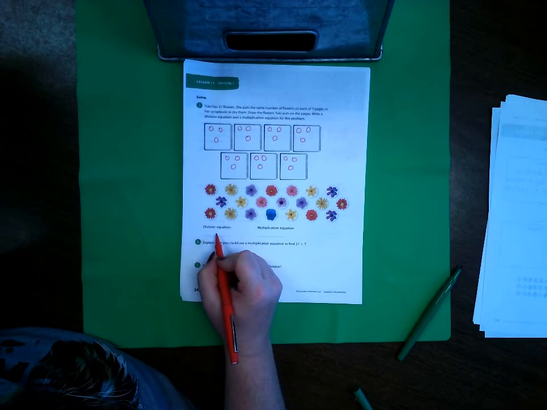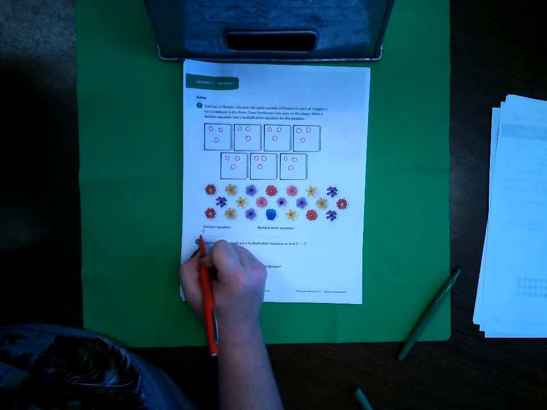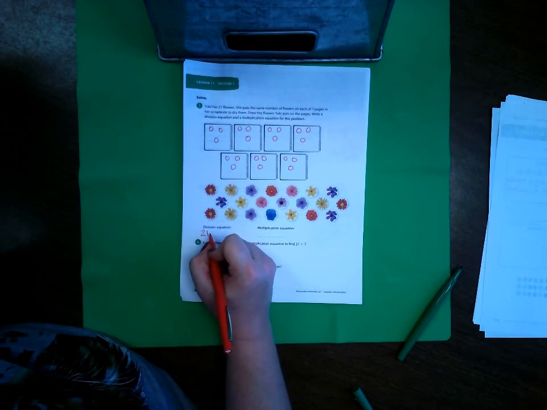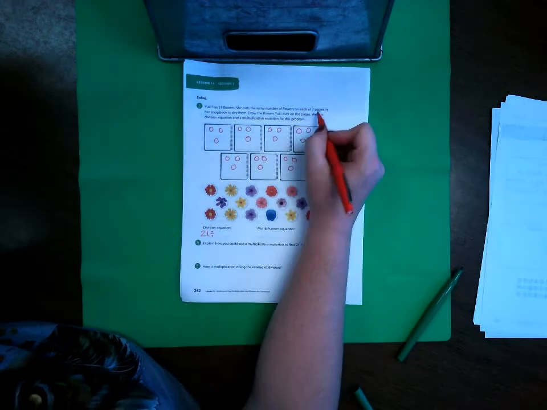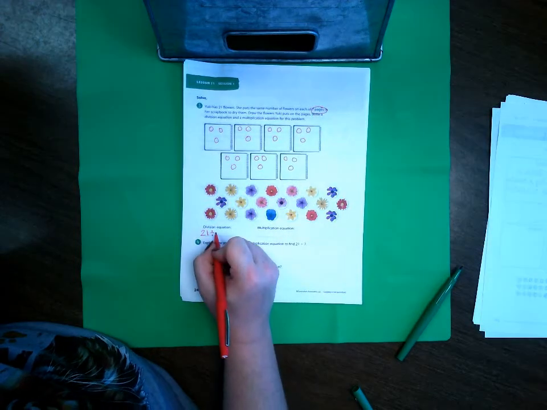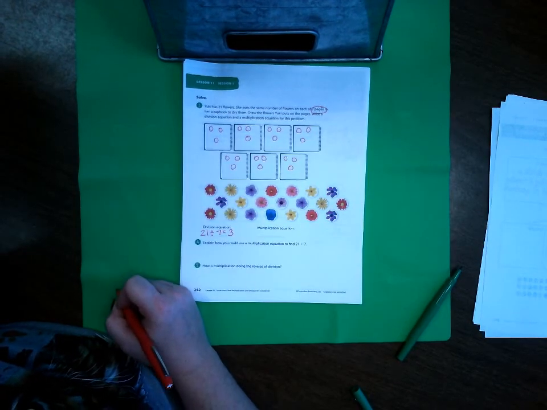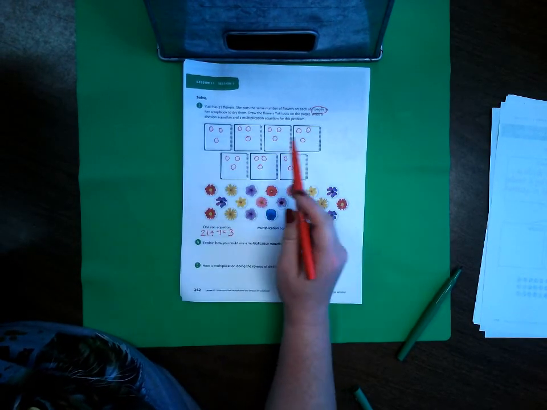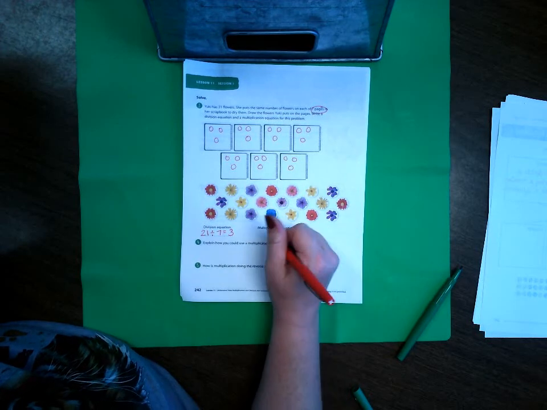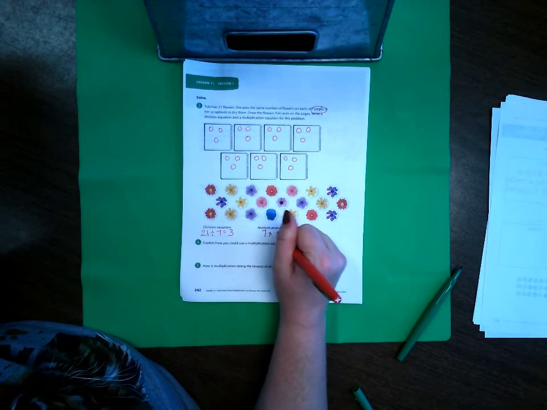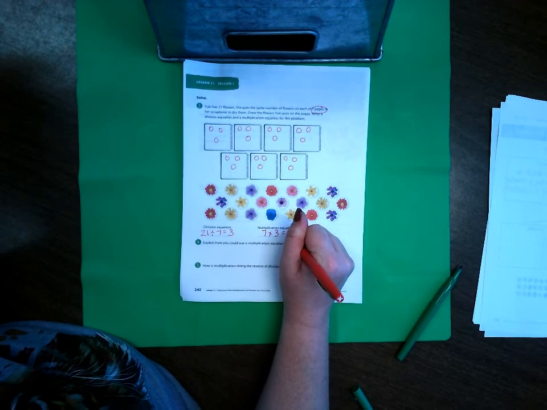So my division equation would be 21, because that's the number I needed, divided by 7, because I had 7 pages, which equals 3 on each page. But if I was doing multiplication, then I would be doing 7 times 3 equals 21.